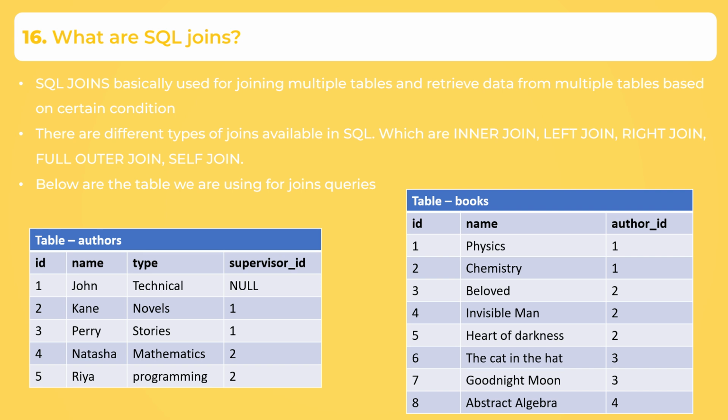So next question is what are SQL joins? This is a very important question which is asked by most interviewers at the time of an interview. SQL joins are basically used for joining multiple tables and retrieving data from multiple tables based on a certain condition. There are different types of joins available in SQL, which are inner join, left join, right join, full outer join, and self join. Below are the tables which we are using for join queries.